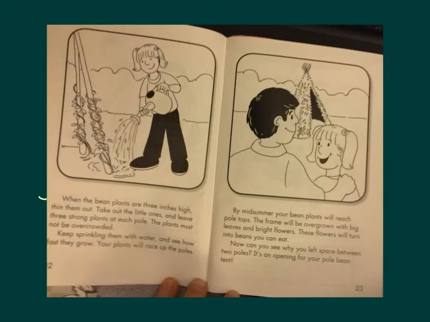When the bean plants are 3 inches high, thin them out. Take out the little ones and leave 3 strong plants at each pole. The plants must not be overcrowded. Keep sprinkling them with water and see how fast they grow. Your plants will race up the poles. By midsummer, your bean plants will reach pole tops.